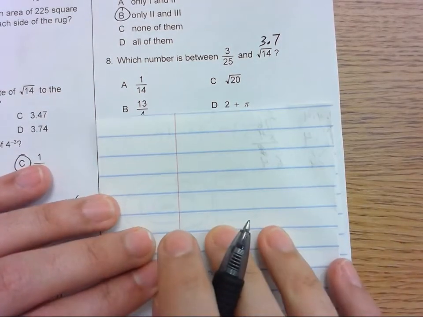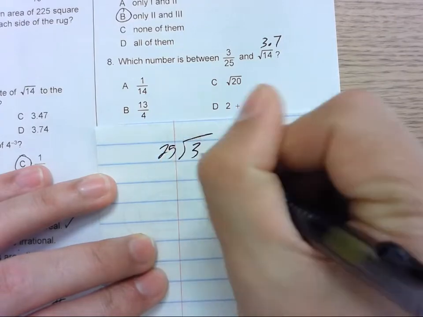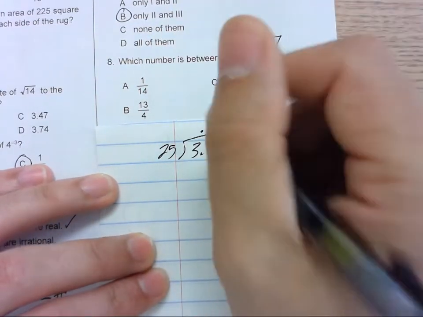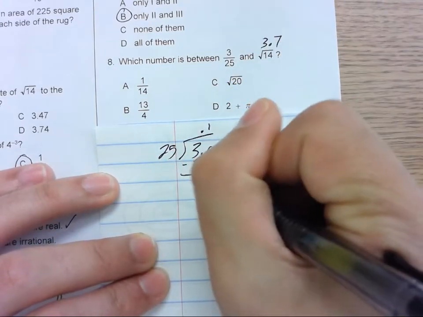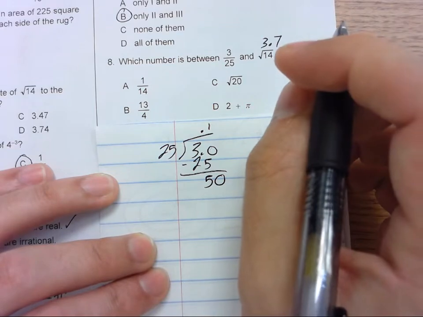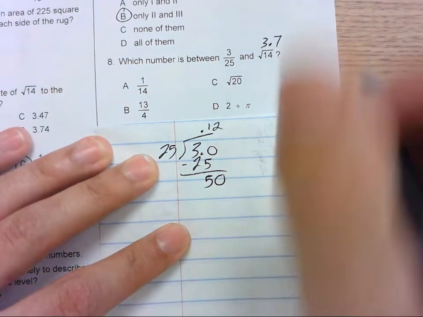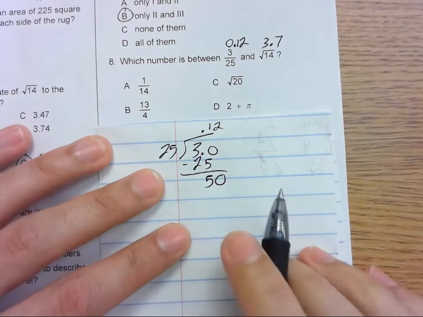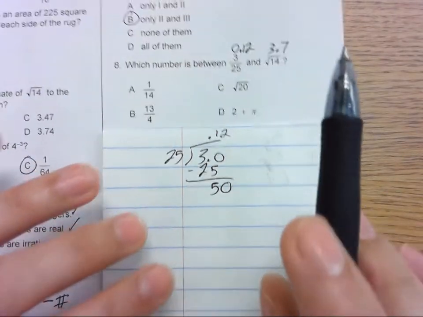So we need 3 divided by 25, add the decimal, 0, 25 goes into 30 once, subtract and get 5, bring down the 0, 25 goes into 50 twice. So this would be 0.12. So we're looking for a number between these. So let's figure it out.